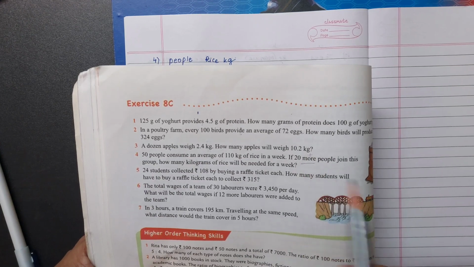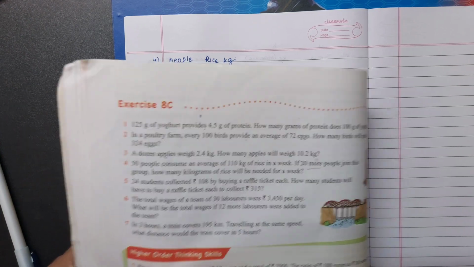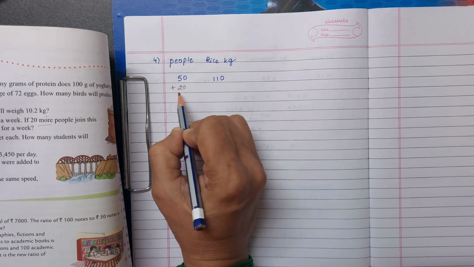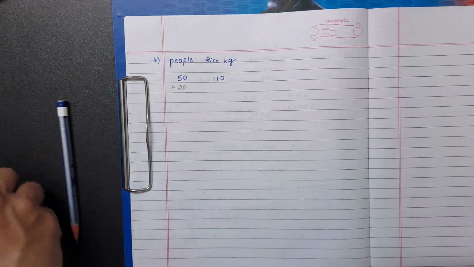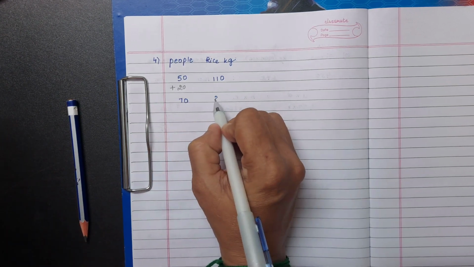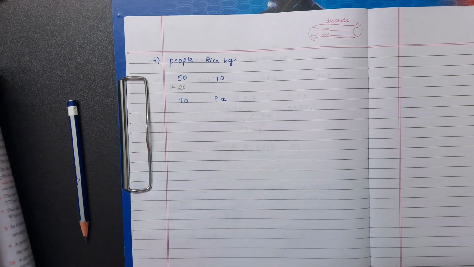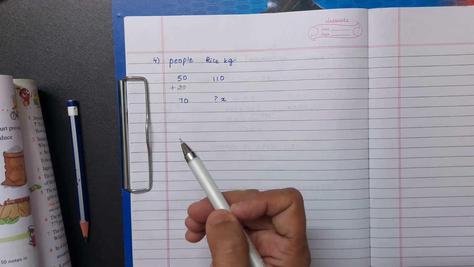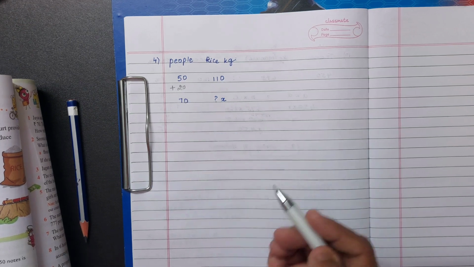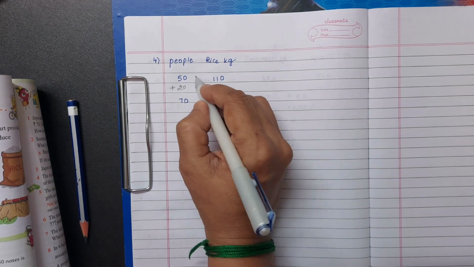So if 20 more are added, how many kilograms of rice will be needed? If you add 20 to this group, what is the current number of people, children? It will be 70. How many kgs of rice is needed? So this you should understand. This is a new sentence added to this sum. After this everything is the same, children.